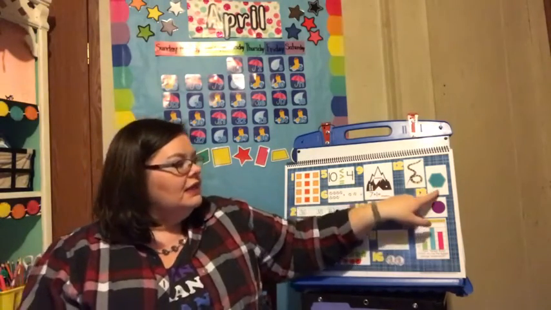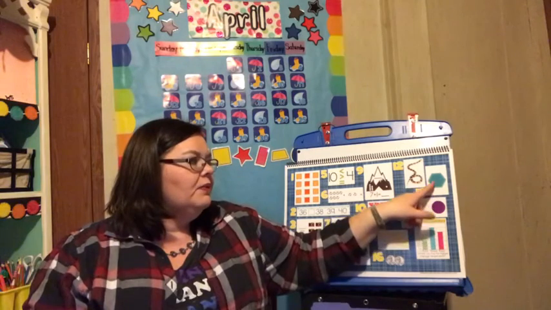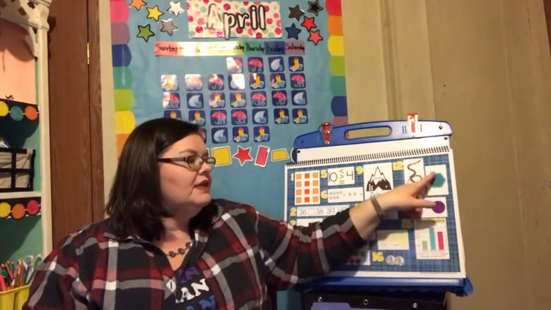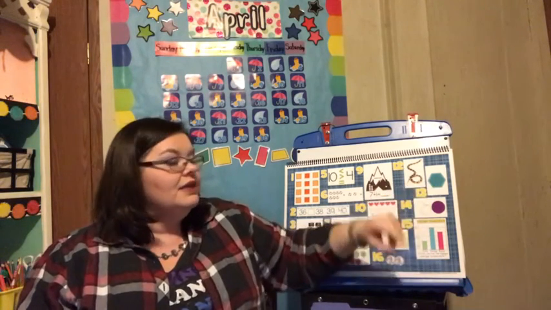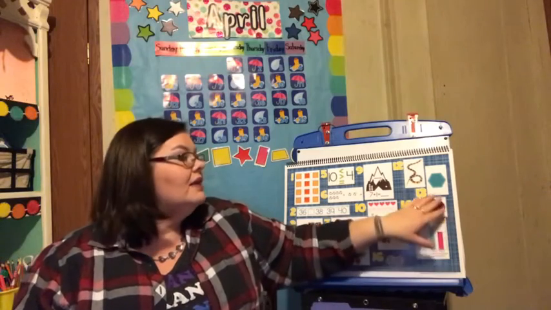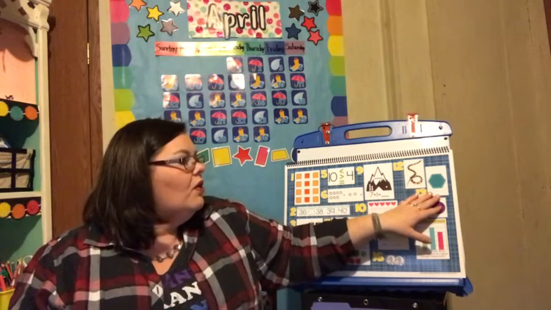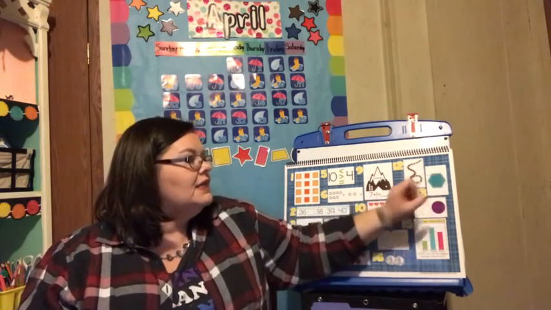Number 13. Does anybody know what this shape is? 1, 2, 3, 4, 5, 6. It has 6 sides. And what color is it? That's right. It's blue. Maybe a little bit turquoise. It's got some green in it. So our shape has 6 sides.